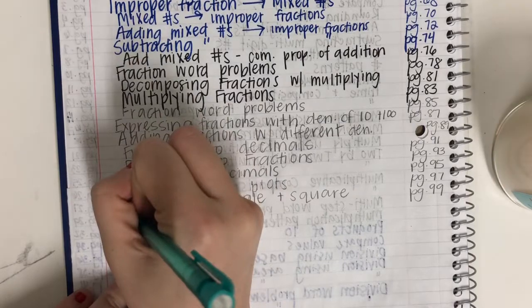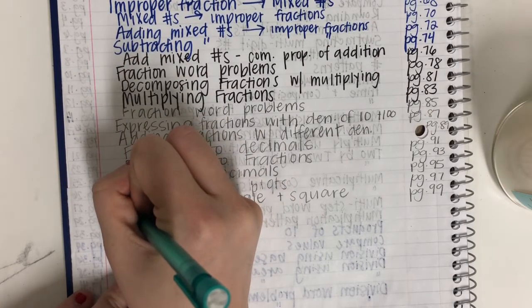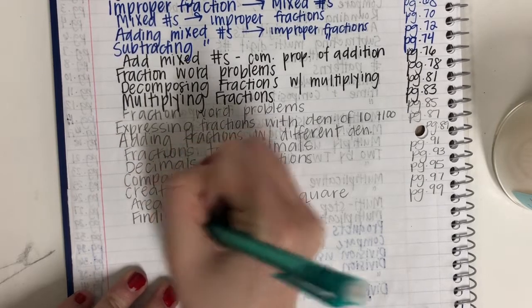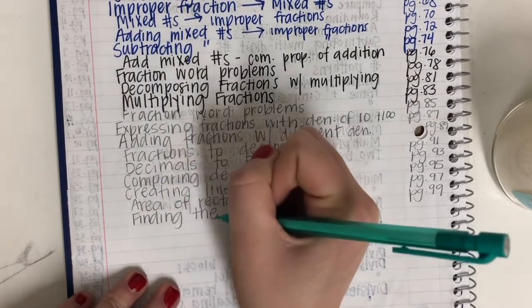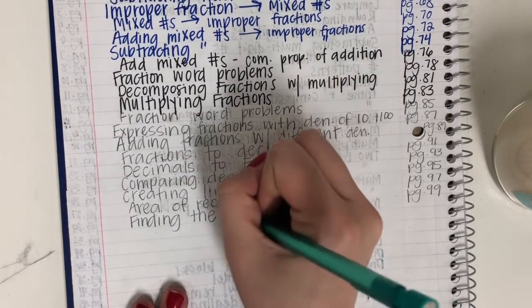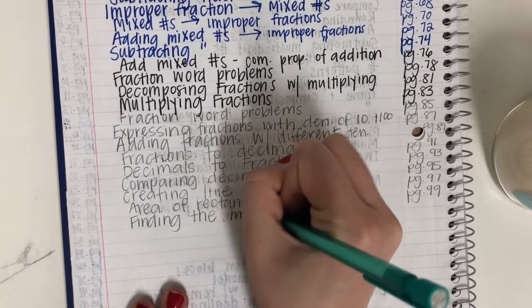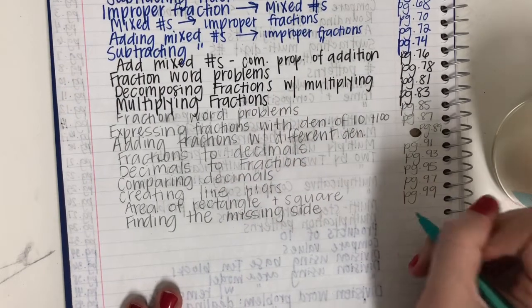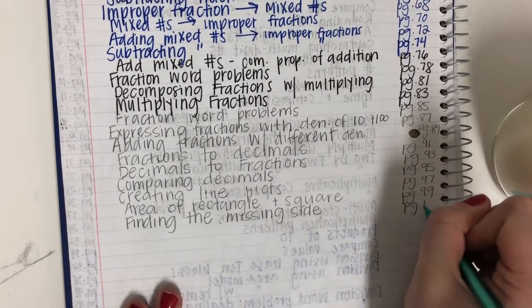So I'm going to put: Finding the missing side. Page 101.